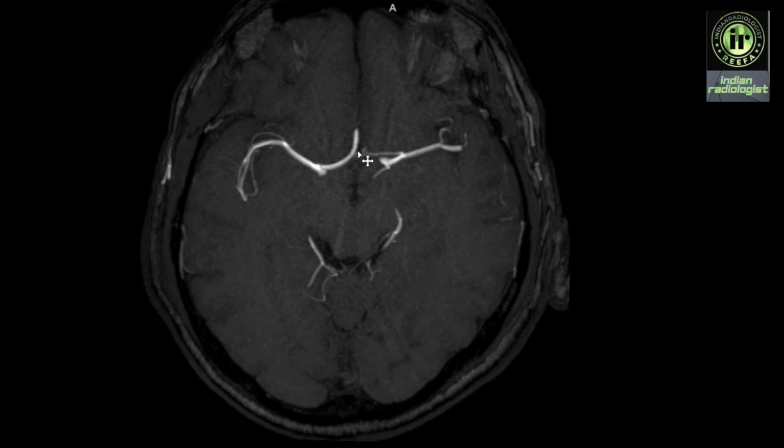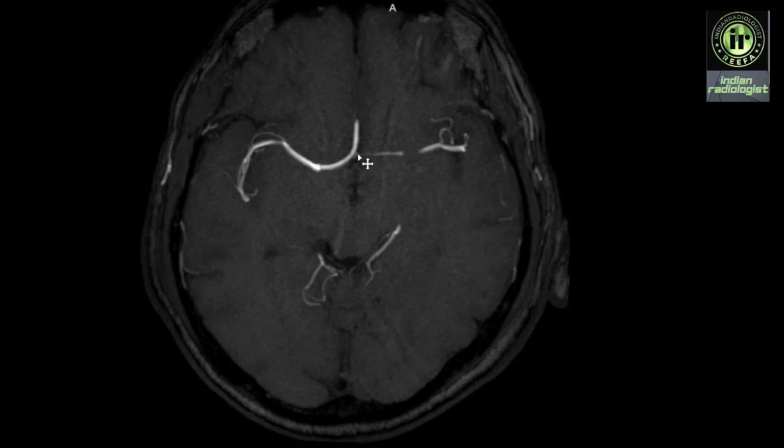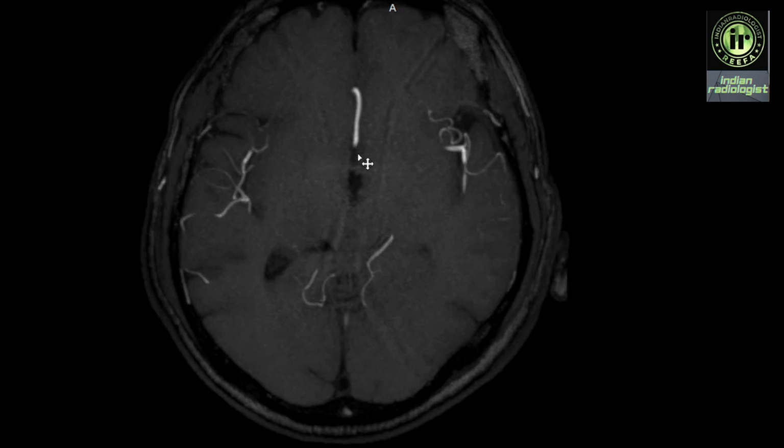In the next case we will see that the ACA can be fused proximally to form a single trunk, or the azygous artery. So we can see in this case that the two ACA segments are fused proximally and they form a single trunk which runs between the cerebral hemispheres.